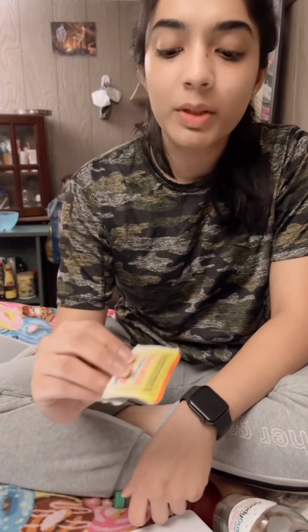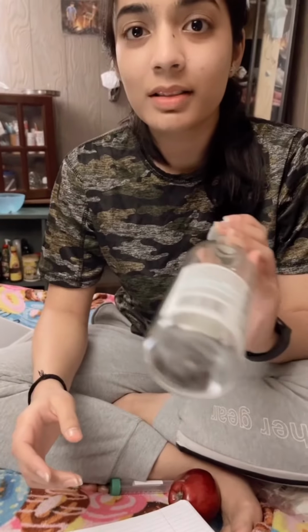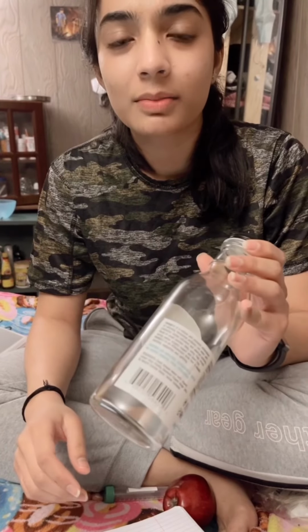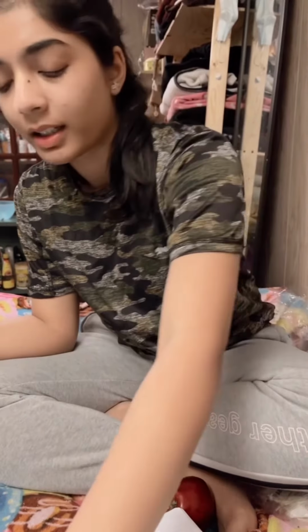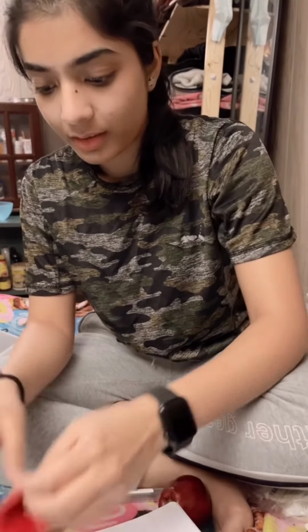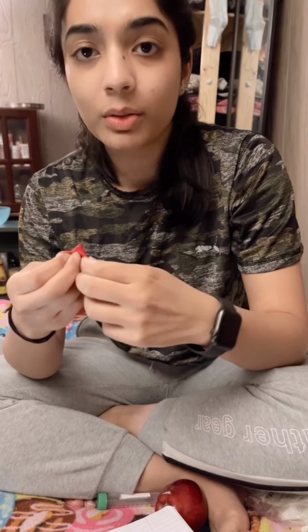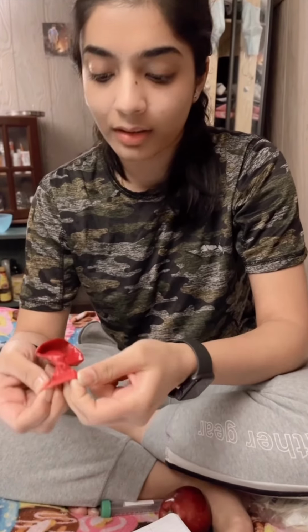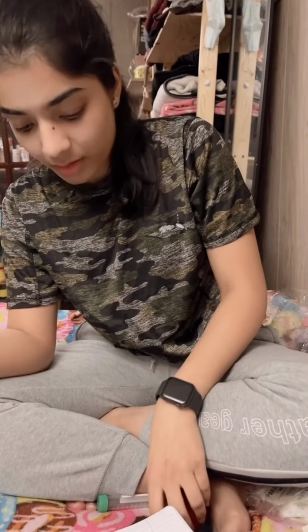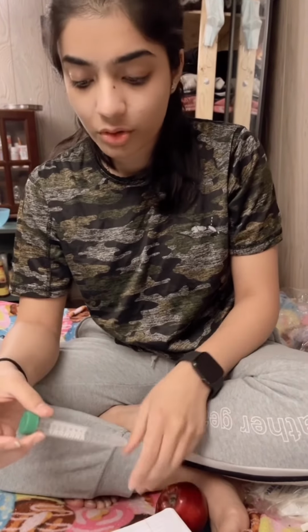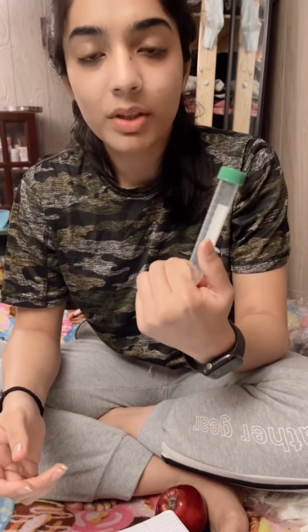So for the experiment, we'll be using this yeast and these glass bottles. We have sterilized these glass bottles using boiling water, and the apples we cleaned with hot water, and we will be using the mush of this apple. And these are the balloons that we'll be using to measure carbon dioxide. We will put these balloons on the top of each bottle, and then we will measure the carbon dioxide, and these centrifuge tubes we will be using for measuring the yeast.